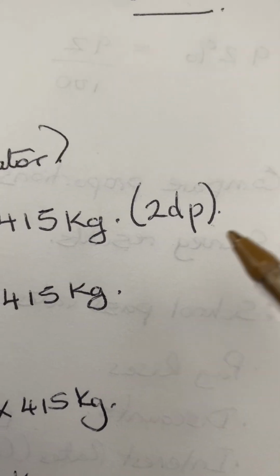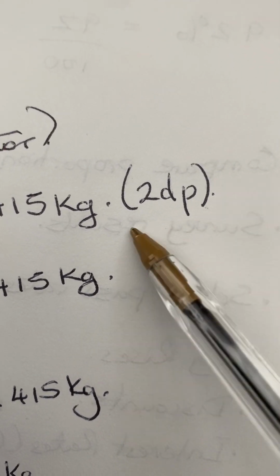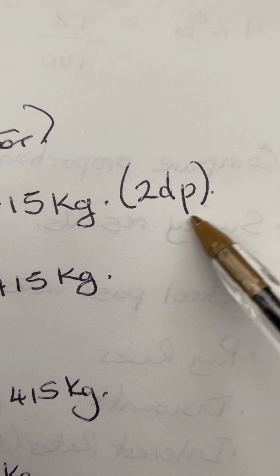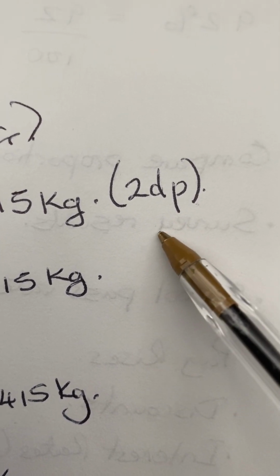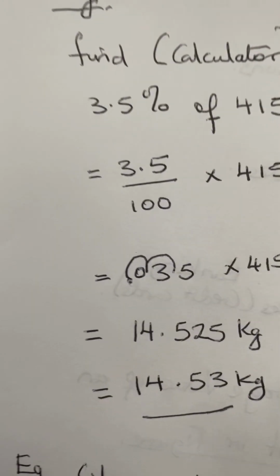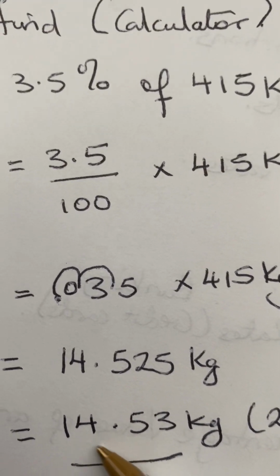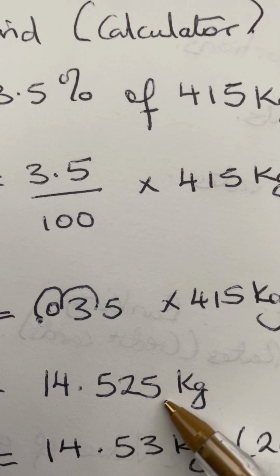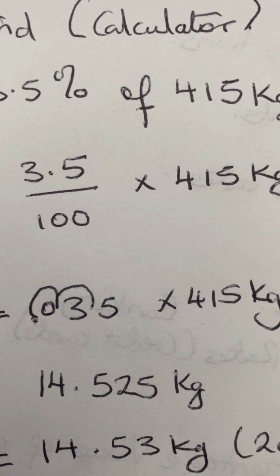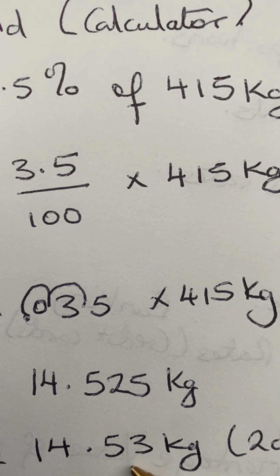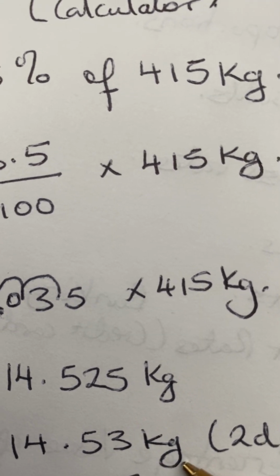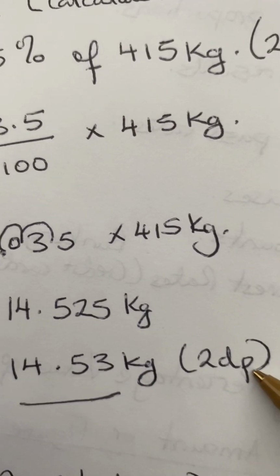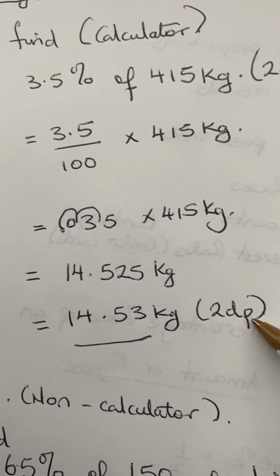But the question says, leave your answer to 2 decimal places, and we've done that as well. So 14.525 becomes 14.53 kilograms to 2 decimal places.